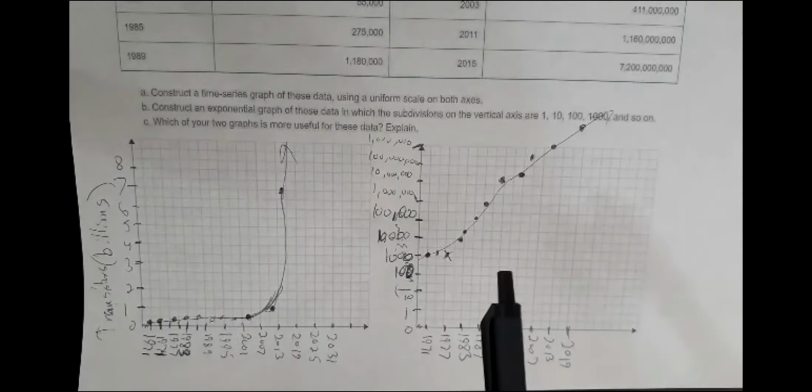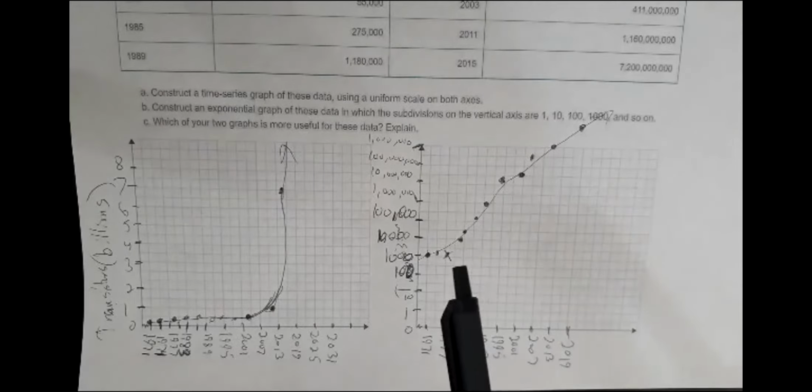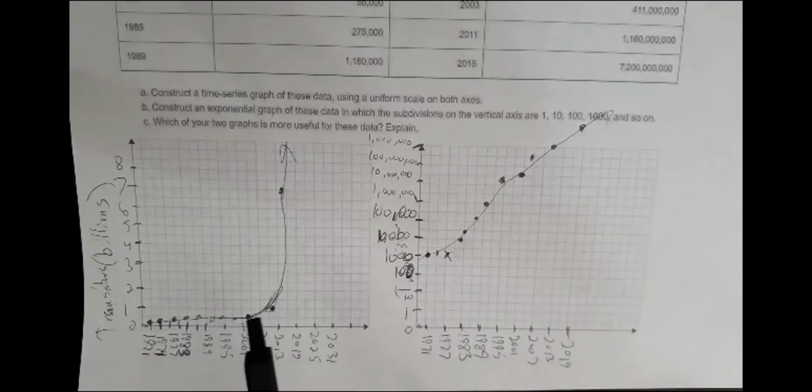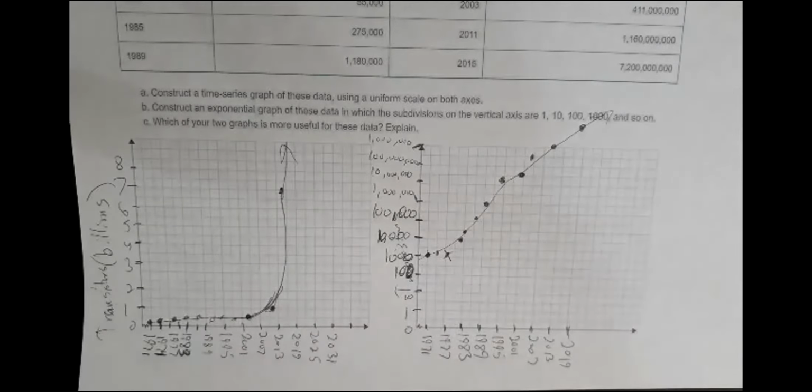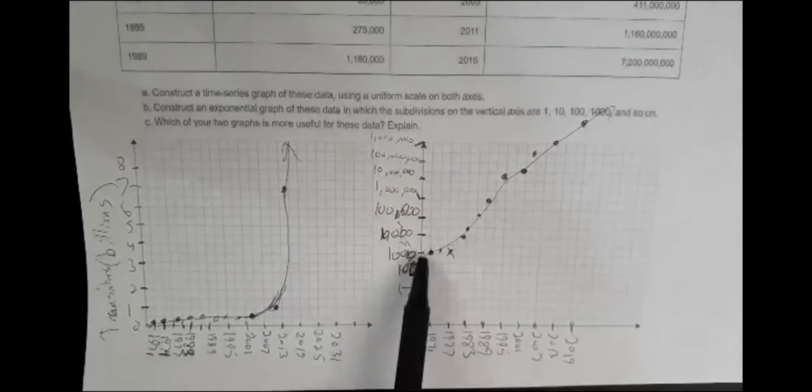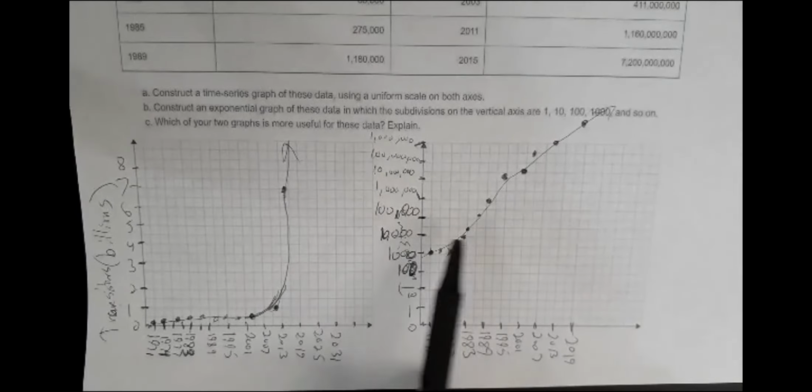Why would you do the second? Just because it's really hard to see the points on the first. You can't really tell what's happening except for the last one. Yeah, I can't tell what's happening until I get up to 1 billion, right? If I ask you any number left of this 1 billion, any number left of 2011, and I ask you to grab it from this graph, you're definitely not going to be able to do it. If I ask you to grab a number from this graph, you might be able to do it a little bit better, right?